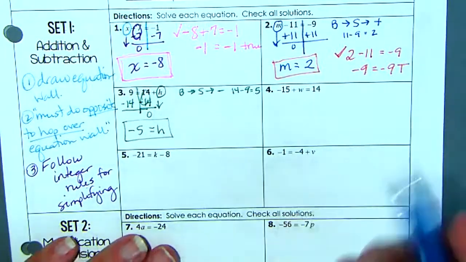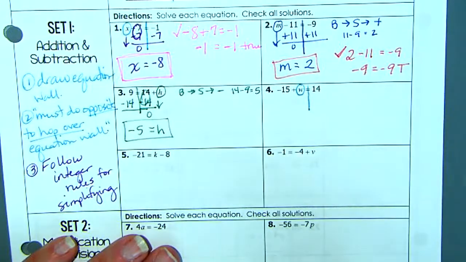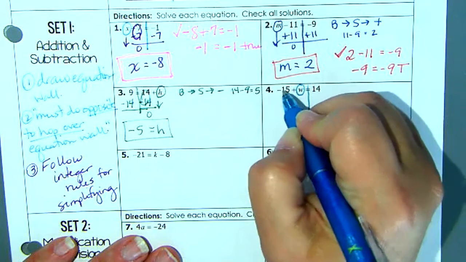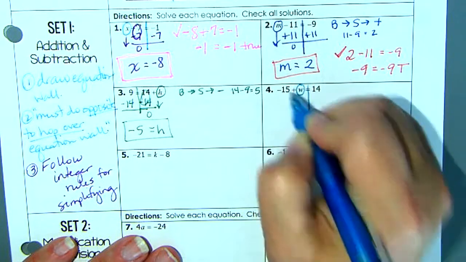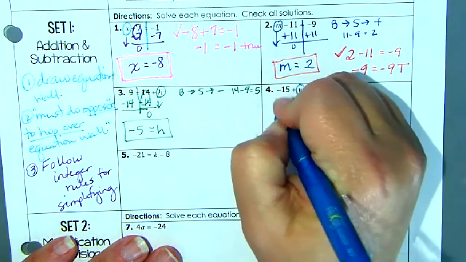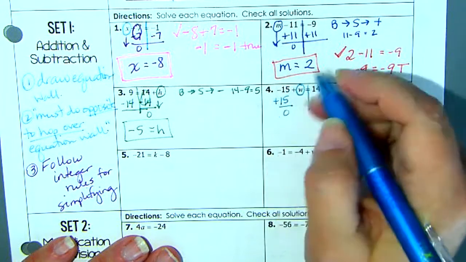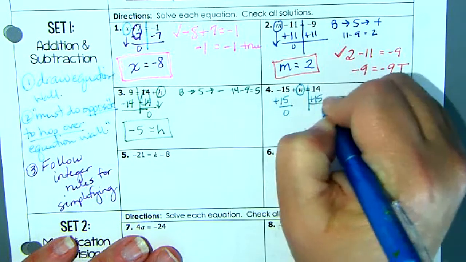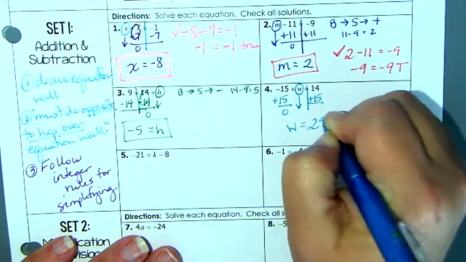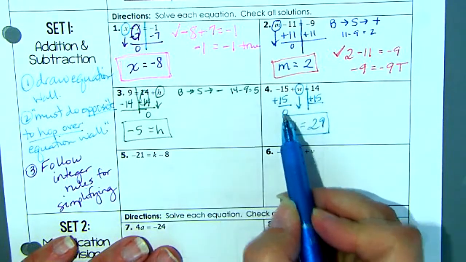Next, number 4. Again, draw my equation wall, circle my variable. What do I have to do? How is it connected? It's adding, but that's a -15. I want to know, what do I have to do to make this -15 get to 0? I have to add 15. I do the opposite. It's a -15, so I'm going to add 15 to both sides. This equals 0. Bring down my w, and I have w equals 29. Remember, when it's adding or subtracting, the goal is to get it to equal 0.